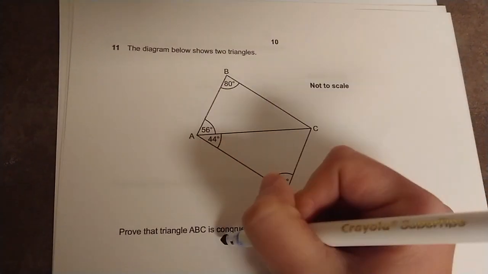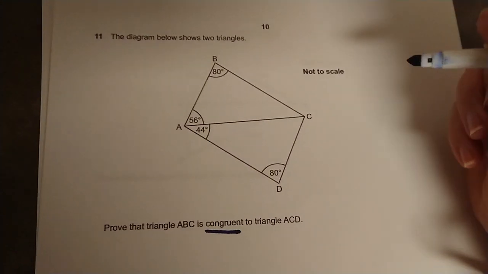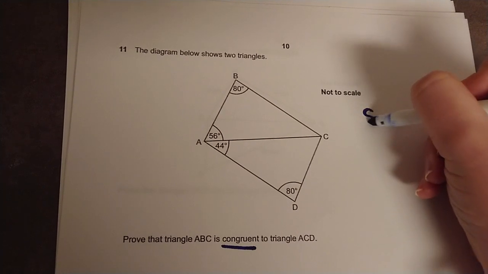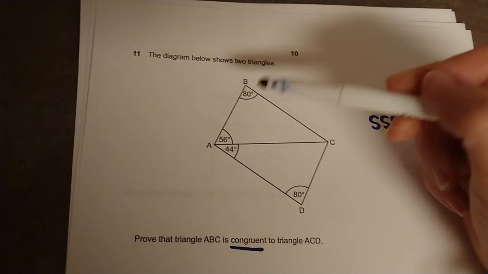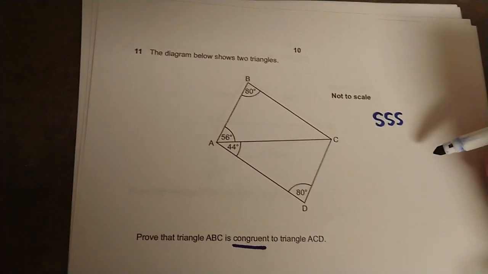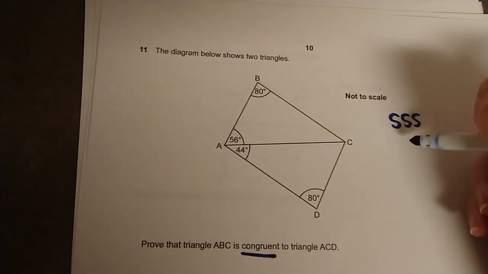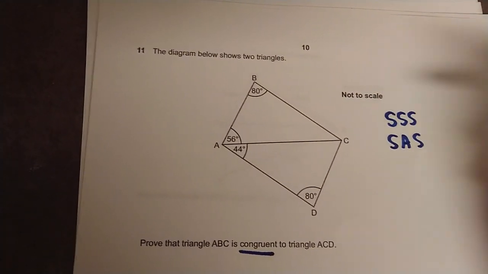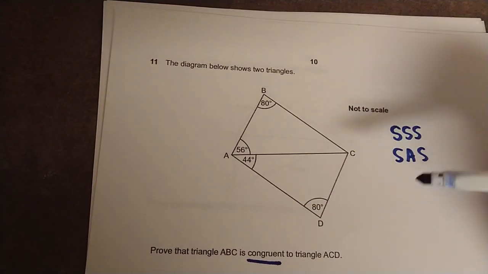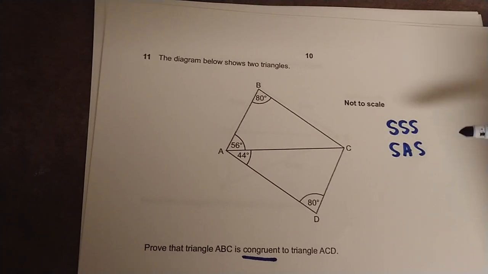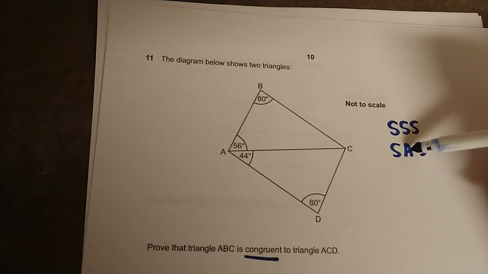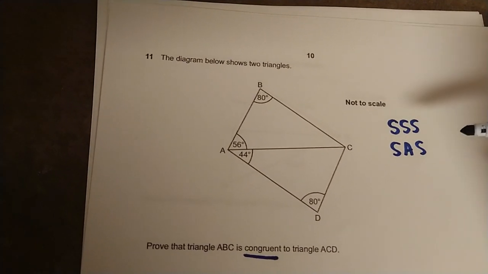So the first thing, congruent means exactly the same. In terms of answering the question, to prove that two triangles are congruent, you need to use the rules, which are side, side, side. So if the three sides on this triangle are exactly the same as this triangle, that would be one way of showing that they must be congruent. There's also side, angle, side. So if we know two of the sides on this triangle are the same as two of the sides on this triangle, and the angle between them is also the same, then again that would show that the triangles are congruent.